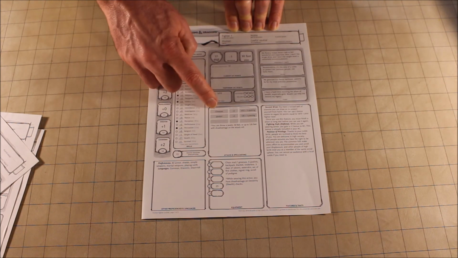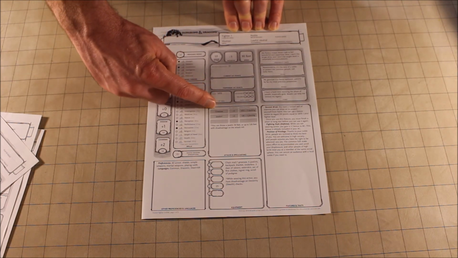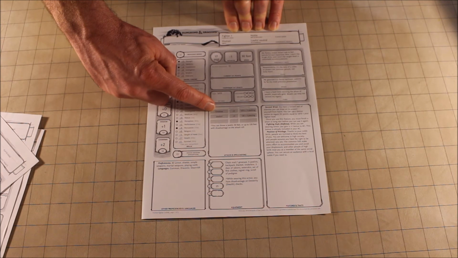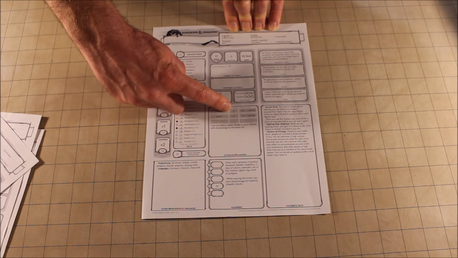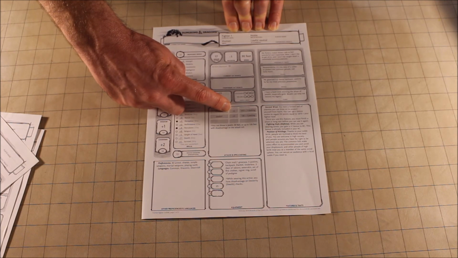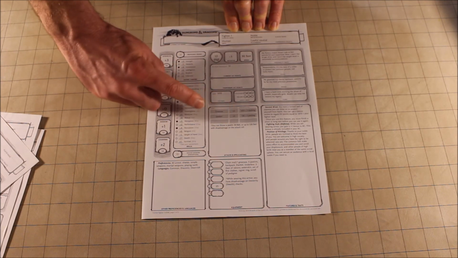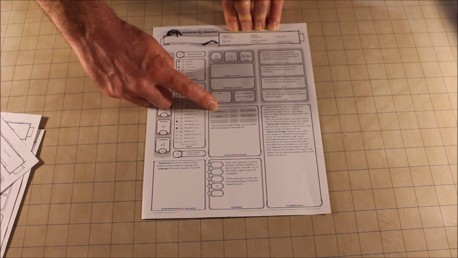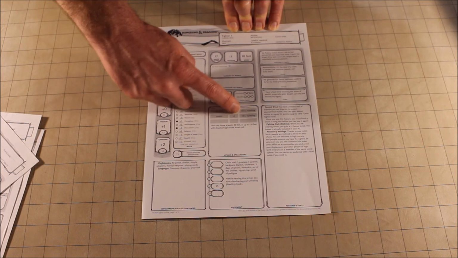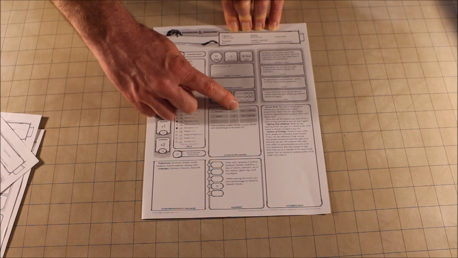Most important is your ability to fight. So different weapons have different effects. So your attack modifier, when you make an attack, you're going to add your attack modifier here. It's listed right there, to a 20-sided dice roll. So for this one, it has a great axe and a javelin. Next to that, it states what the damage is.